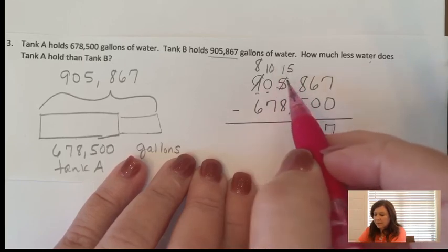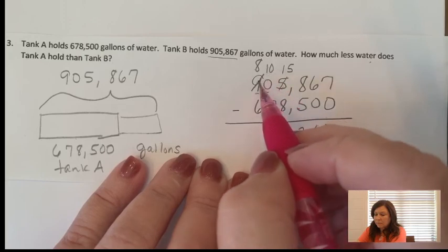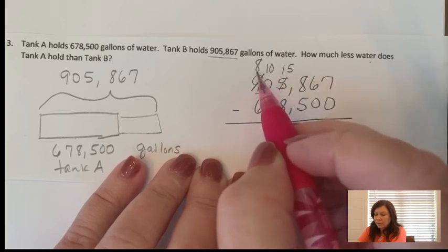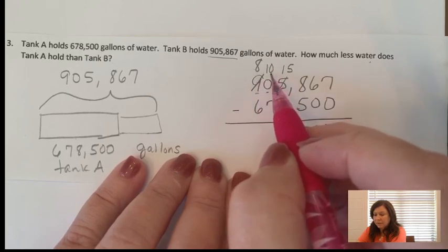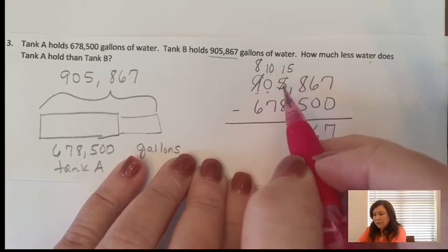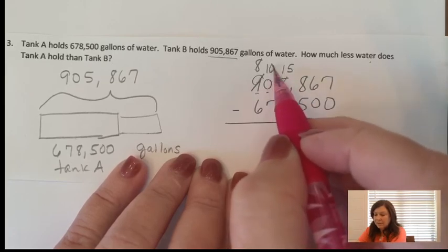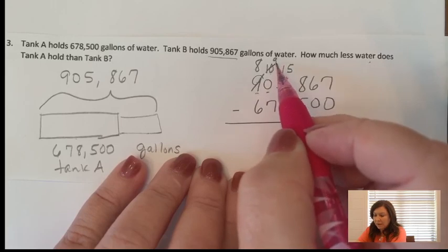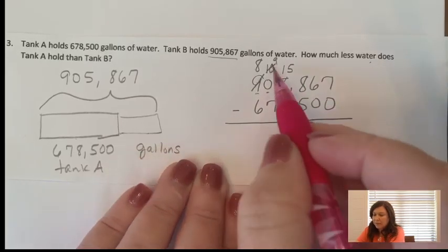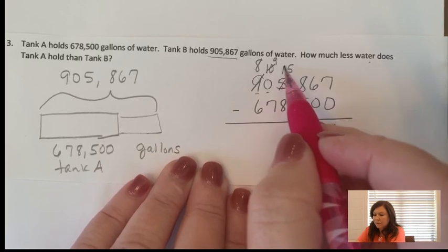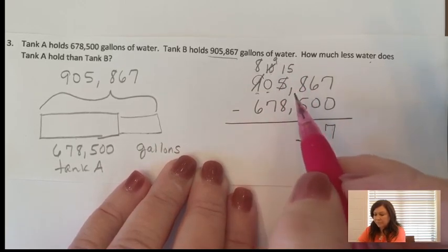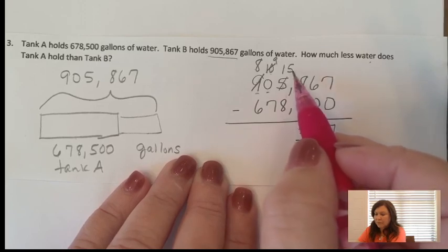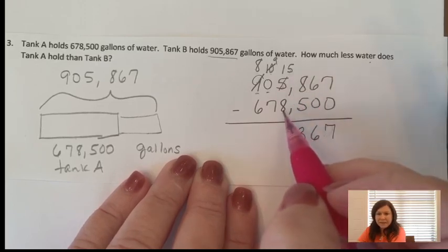Now, we took one of our 100,000s and we put it over here in our 10,000s, but we still needed some for our thousands. So instead of 10, we actually are going to have 9. Okay? So 9 10,000s, and then our group of 10 here. 10,000s. Okay, so now can we subtract 15,000 minus 8,000?